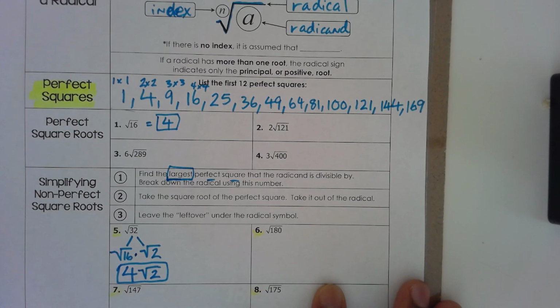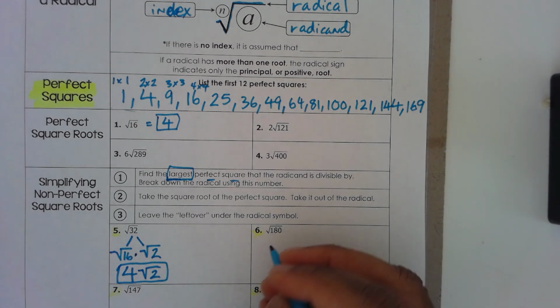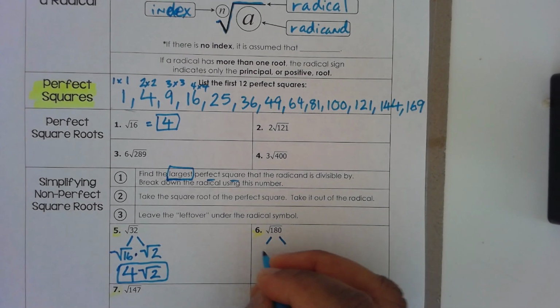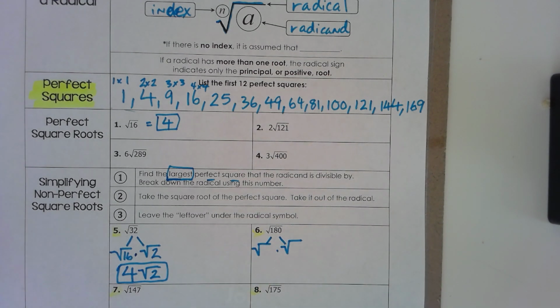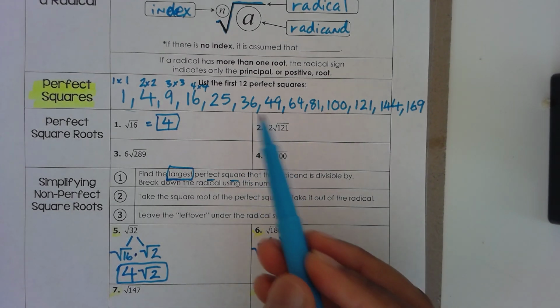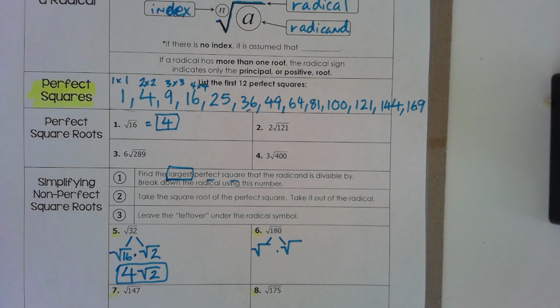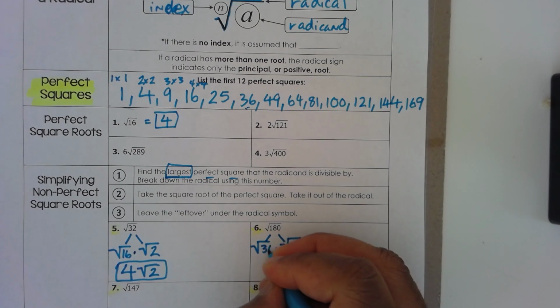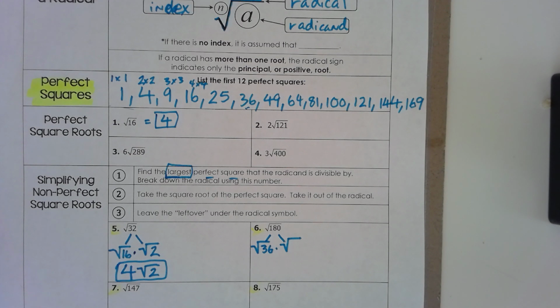If I take a look at number 6 here. So there are a number of different options that I can choose, but because I want the biggest perfect square, I'm going to target in on number 36 here. Now, how do I know that's the biggest perfect square? Well, you're probably going to have to do some trial and error.